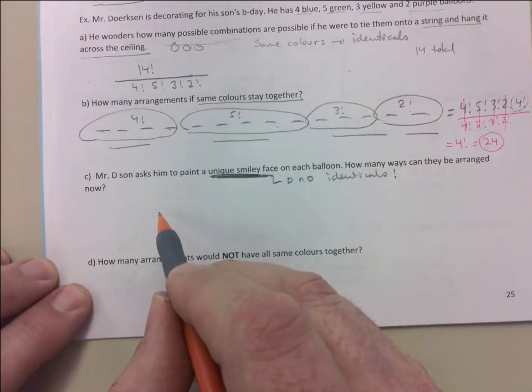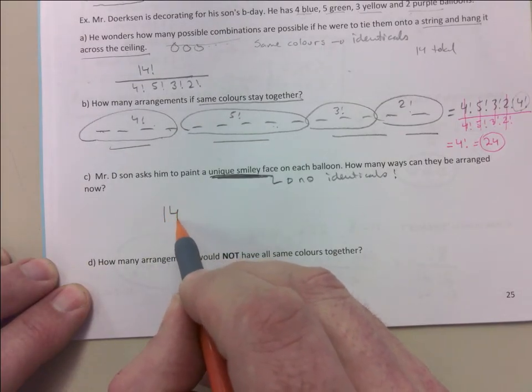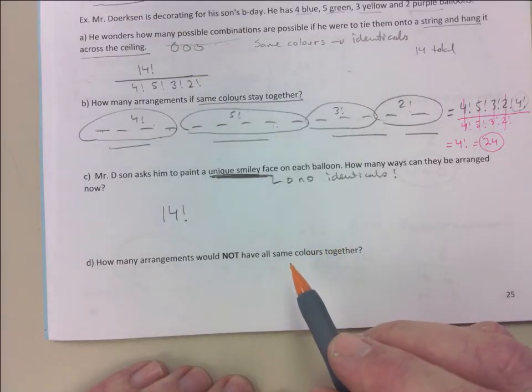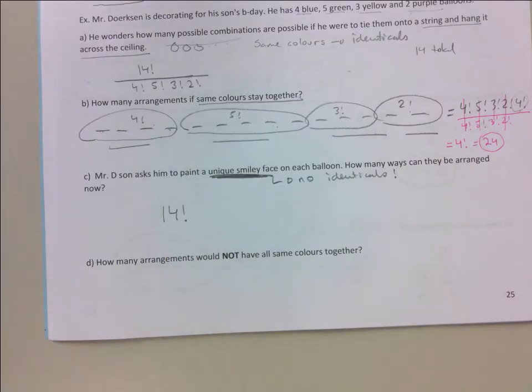So what would this be? 14 factorial, that's it. I don't have to divide out the 4 blue, the 5 green. I don't have to do that. Does that make sense? I'm trying to go back and forth to let you see how things work.